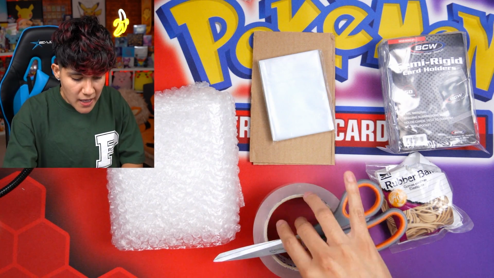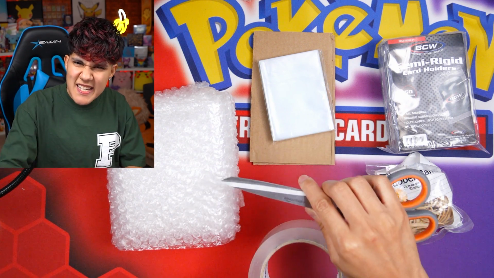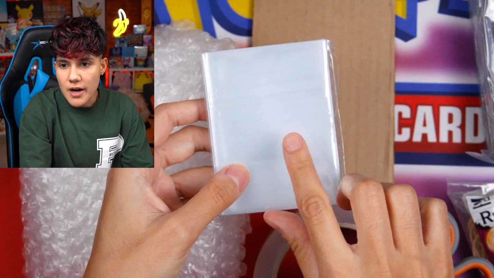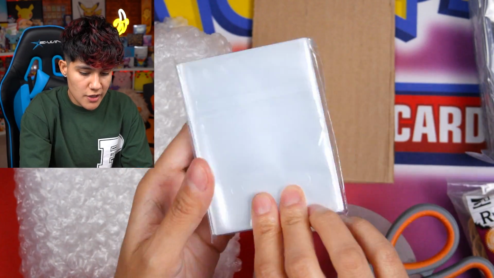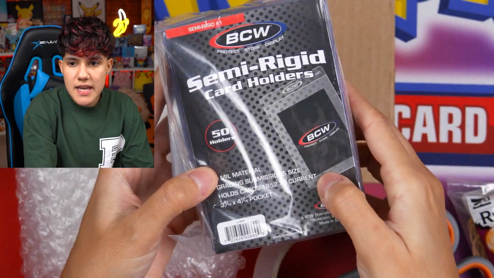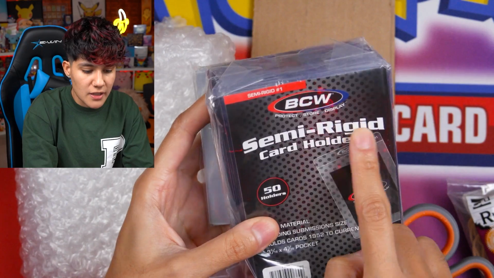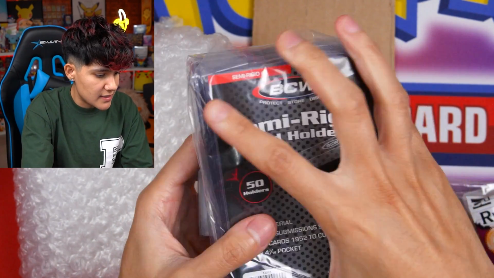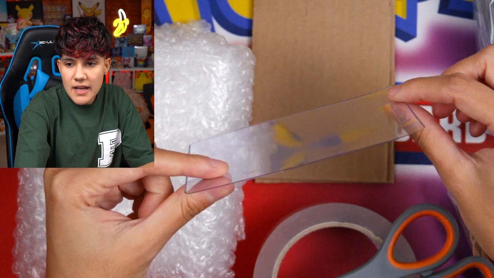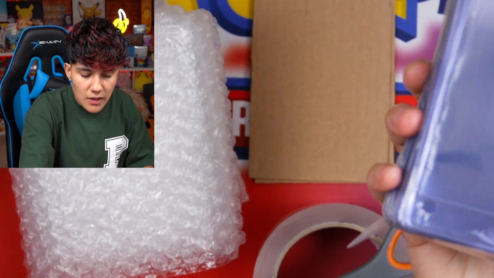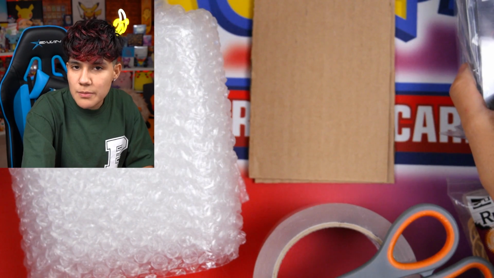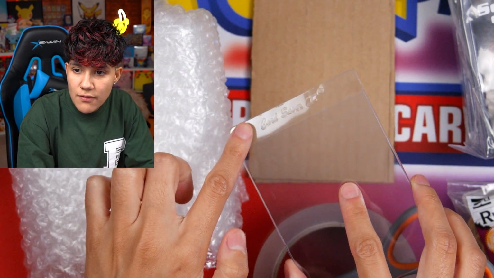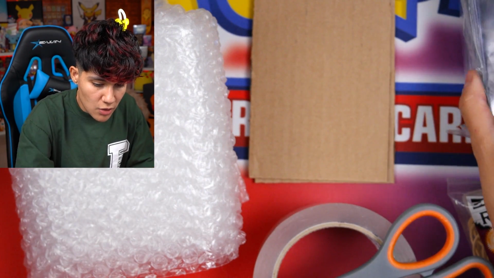We've got packaging supplies such as packaging tape, scissors, check. We've also got the safety devices for your cards. We've got the clear card sleeves and the semi-rigid card holder. You can also do the card saver ones. Anything that is like this. You see, like one of these guys. Really nice. I'll also find some Amazon links and put them in the description. Or you can just type in either card saver 1 or semi-rigid card holder 1.